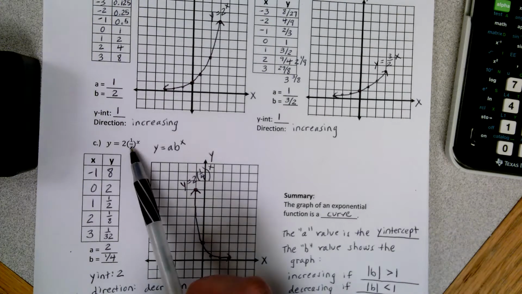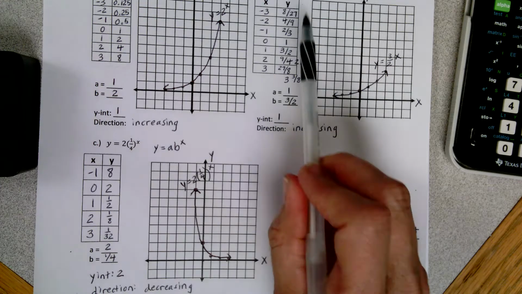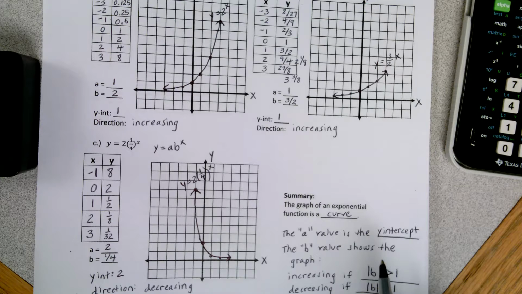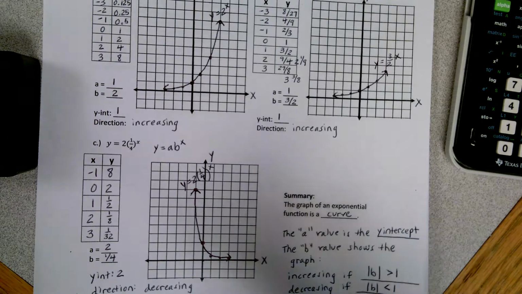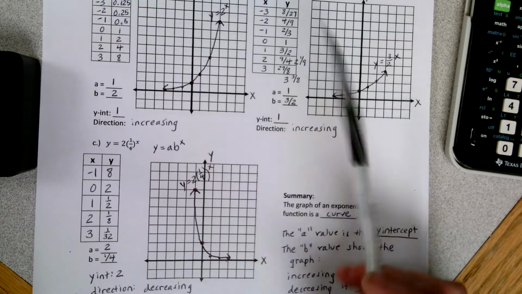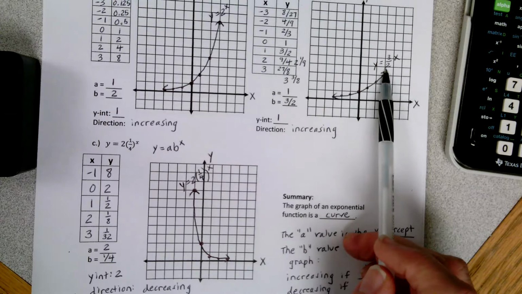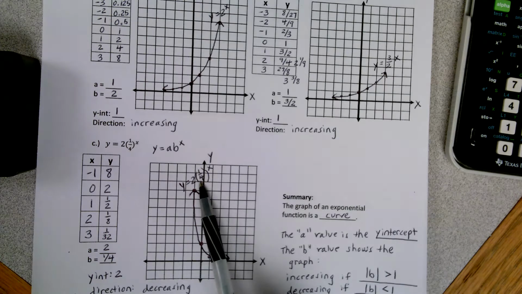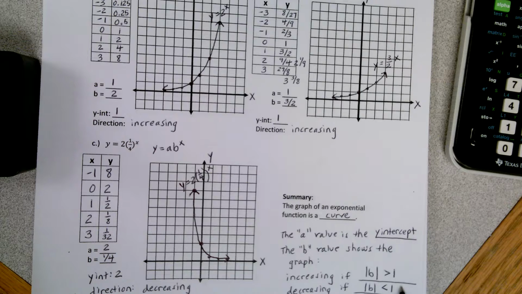So when I take a look at my b value, if it's more than 1, I know my curve will increase. You can't say a fraction because this was a fraction, but this fraction had a value of more than 1. This fraction had a value of less than 1. So if the b value is less than 1, it's going to decrease. If the b value is greater than 1, it increases.